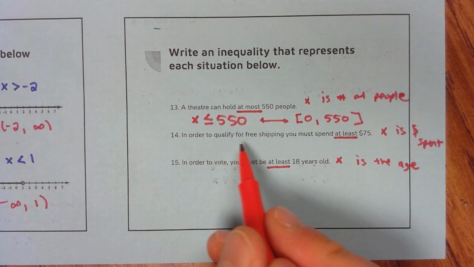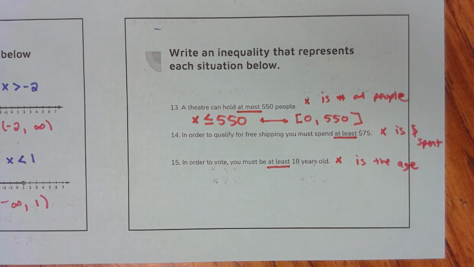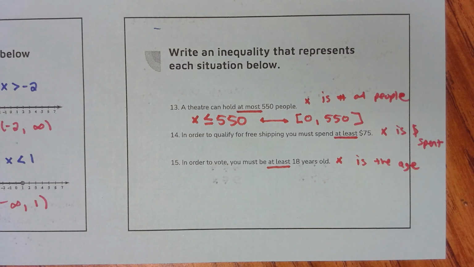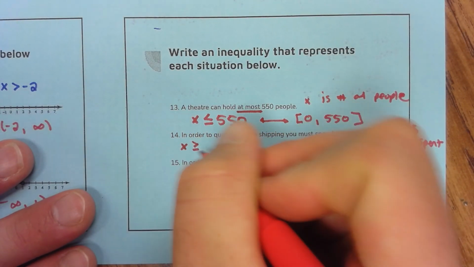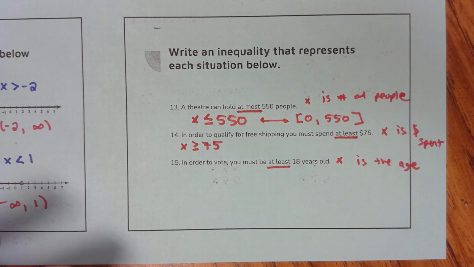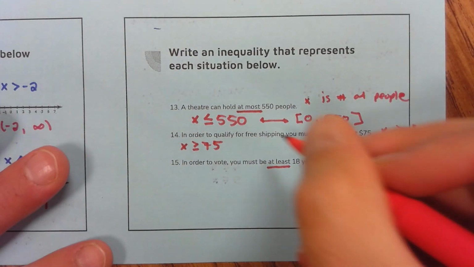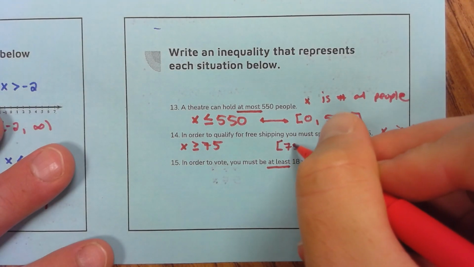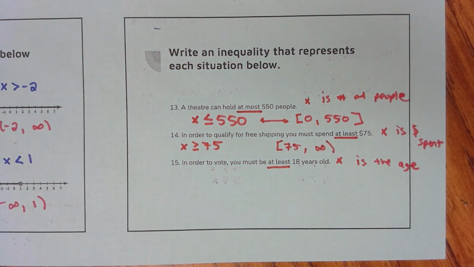All right, 14: in order to qualify for free shipping, you must spend at least $75. I'm going to have you wait like 2 minutes, Jake. We're almost done. So that means we need to spend greater than or equal to 75. If we think about this in terms of the problem, the money spent to get us free shipping is 75 to infinity.